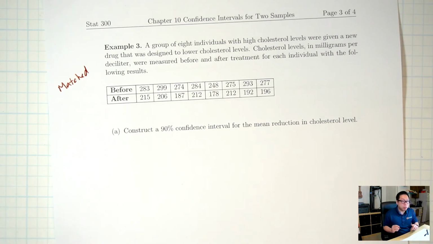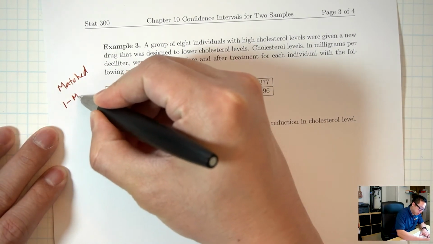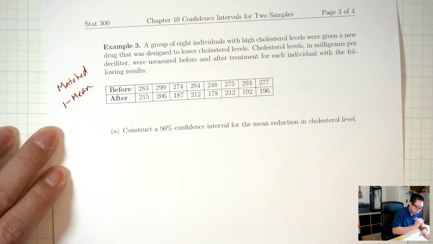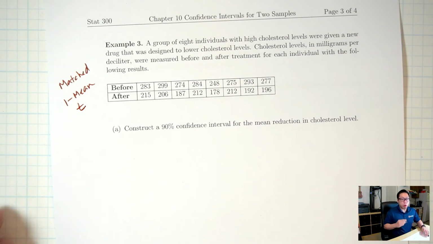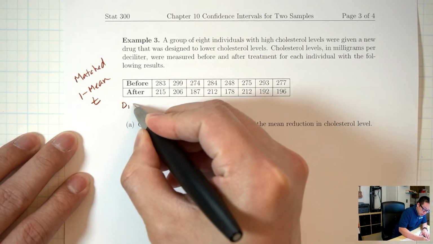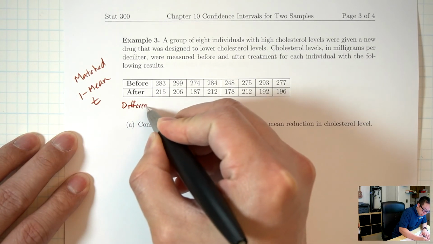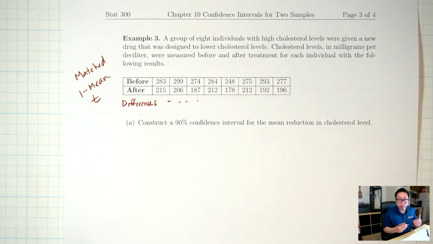And for matched situations, we do this as a one mean. And then to remind myself, means, I should be using t's. And the reason why it's one mean is because if it's matched, what you're actually going to do is find the differences and then work with the differences. So that's your one sample that you're going to work with.